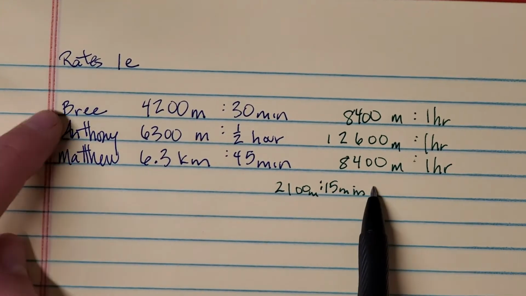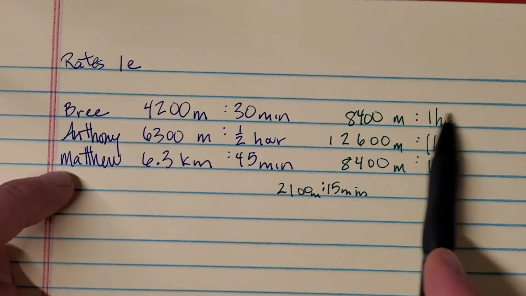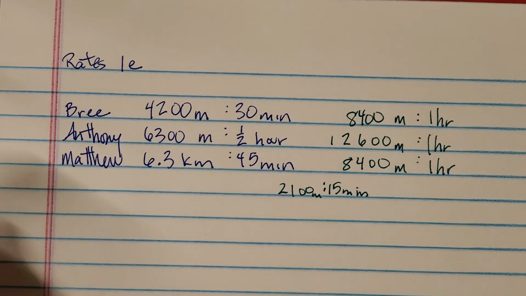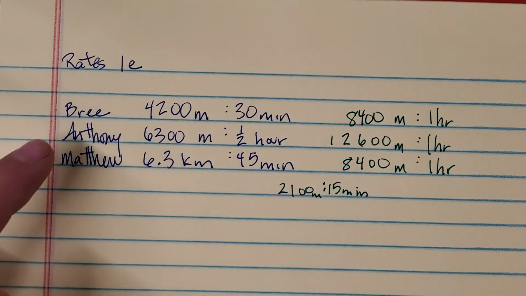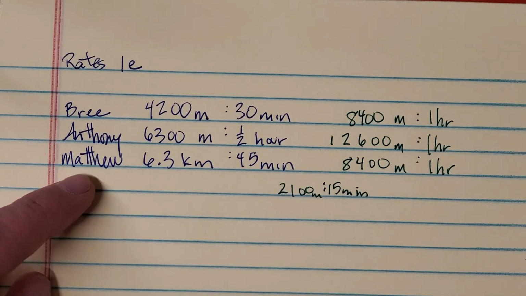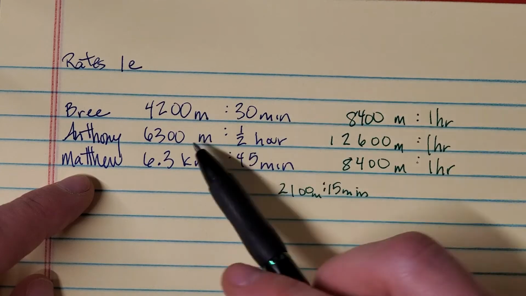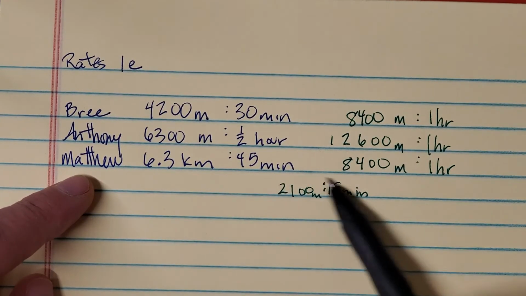Oh, now we see where Bree and Matthew shared something. They actually ran the same rate. Interesting. Now, question. How far did this person run? Matthew, how far did he run in a half an hour? Well, now that you see that these are the same rate, and we know that Bree ran 4,200 meters in a half an hour, so did Matthew.